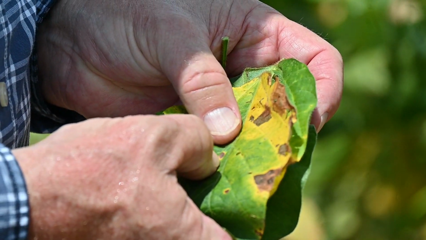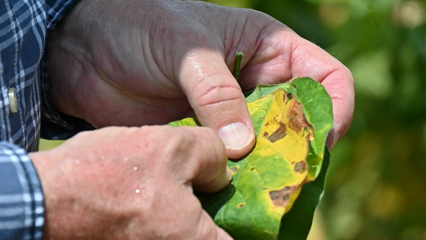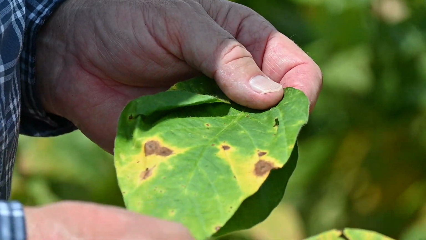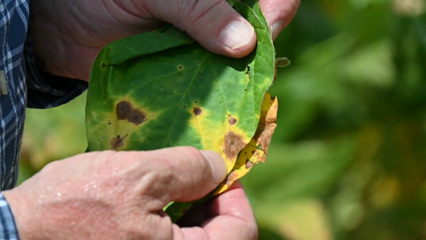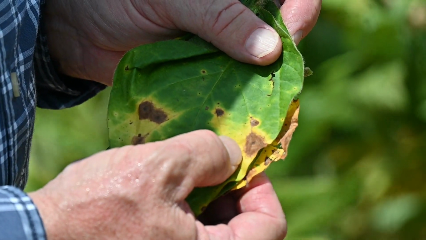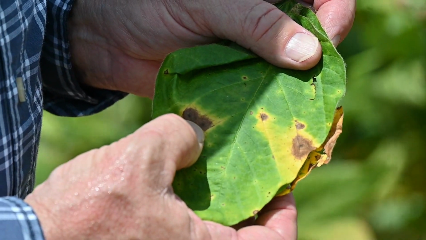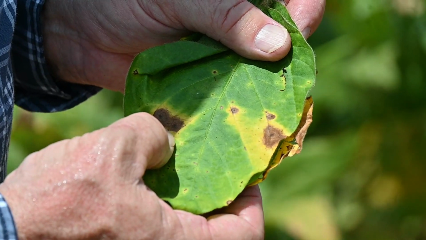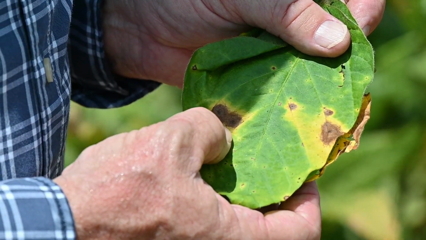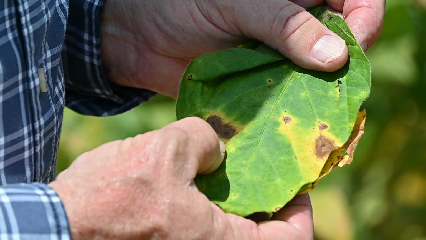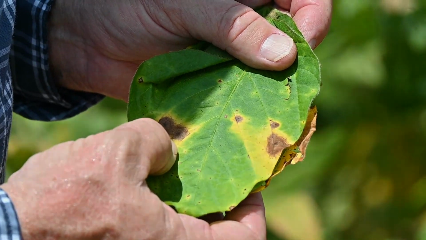However, it starts out almost exactly like you would see brown spot, but as that lesion matures, you get a target-shaped lesion. And that's, of course, where the name of the disease comes from. Both of these are fungal diseases. A lot of our fungicides are pretty effective at managing these particular diseases.